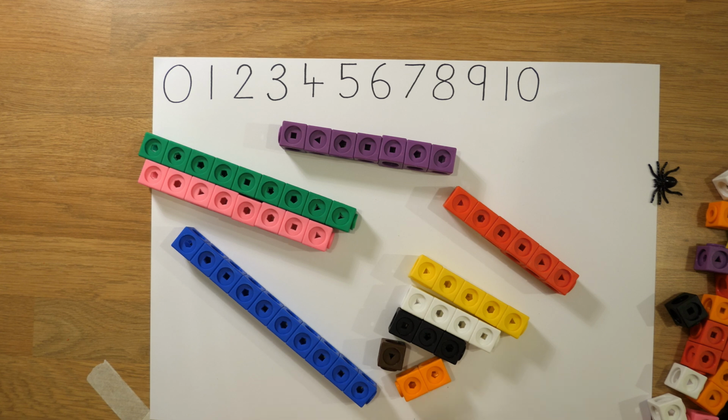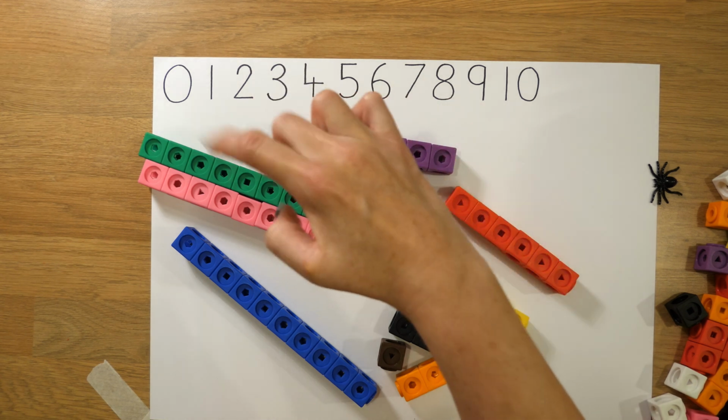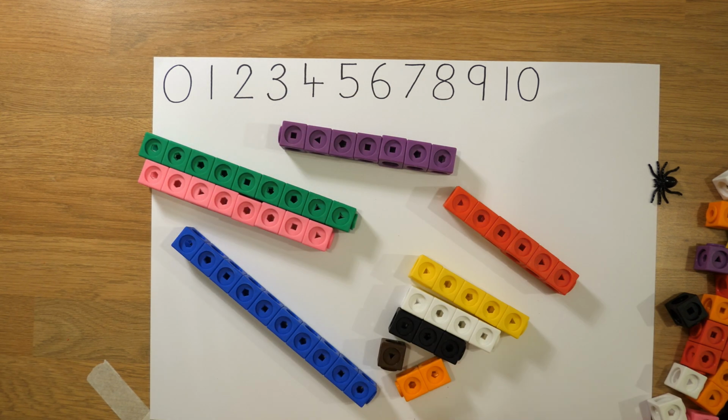If you did that at home, well done. Keep practicing your numbers. Use the stairs at home. Count your numbers outside. Practice drawing them. But always, if you're going to use a pencil or a pen or crayons or chalk, make sure an adult knows about it.